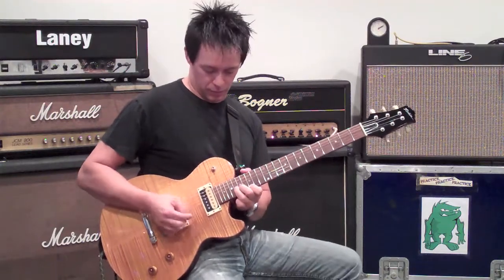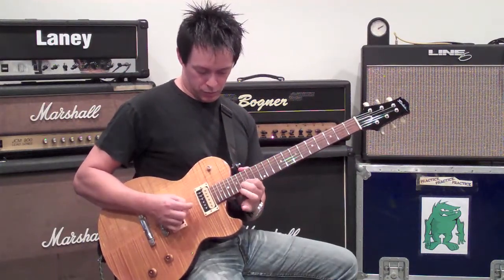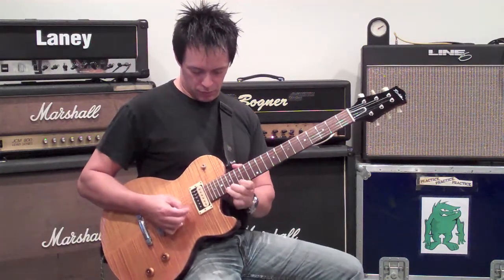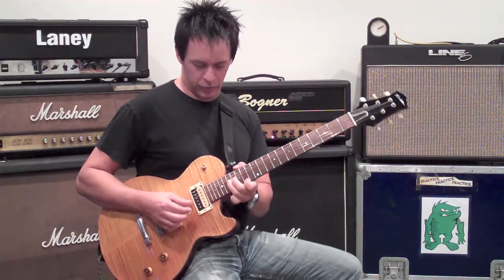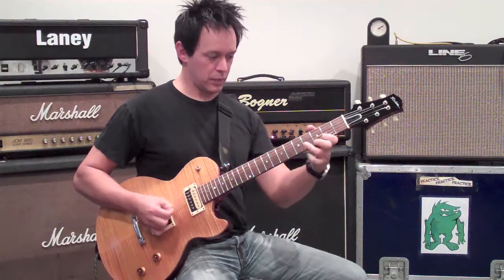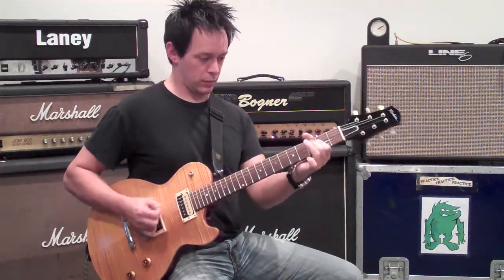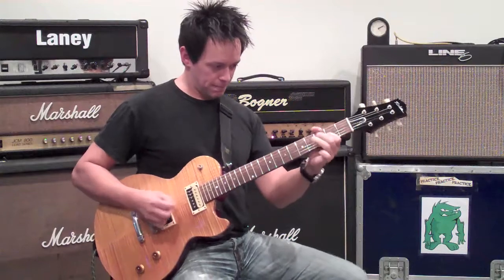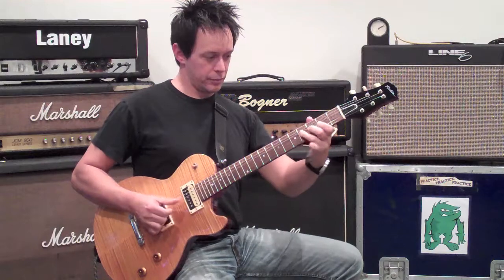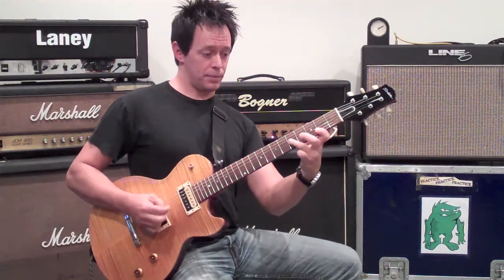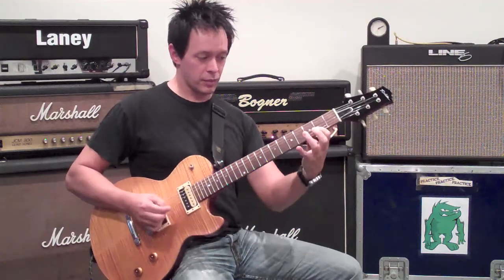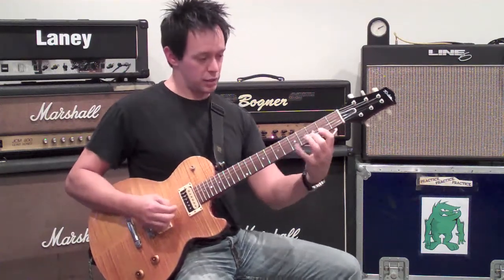To G. Now the jam's in F sharp Dorian. Flat 5. Minor 6.